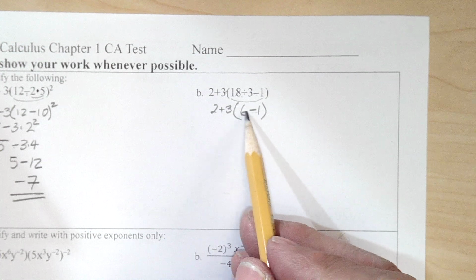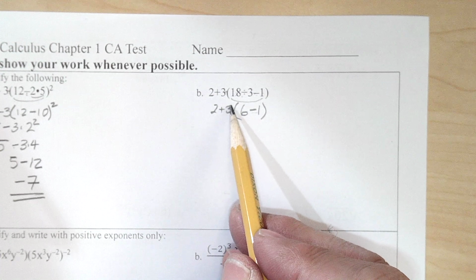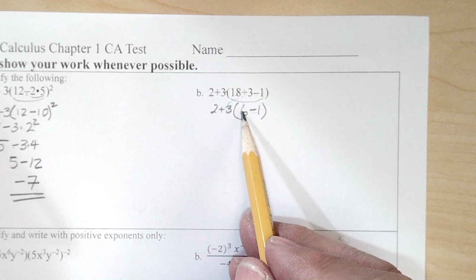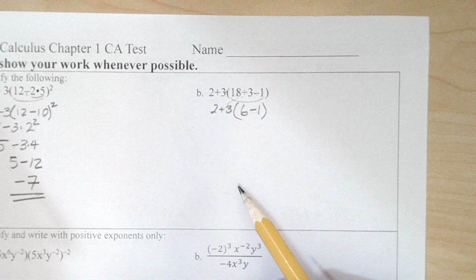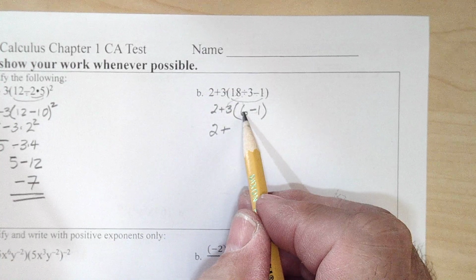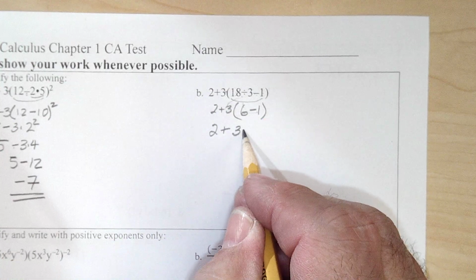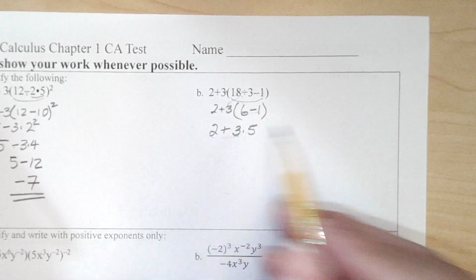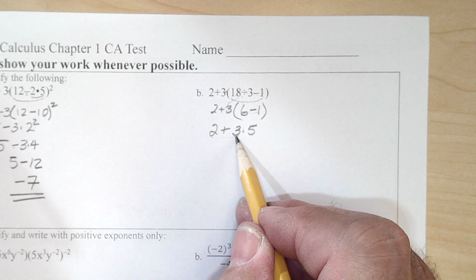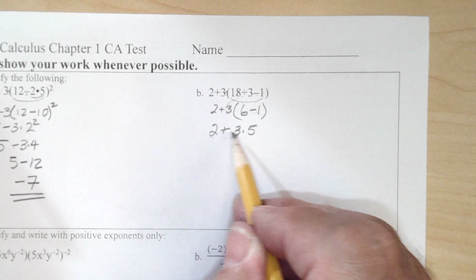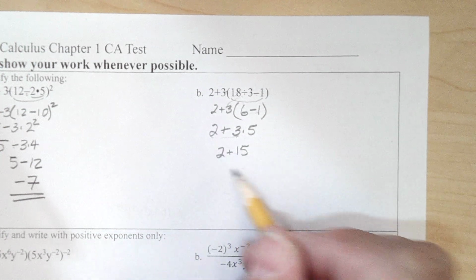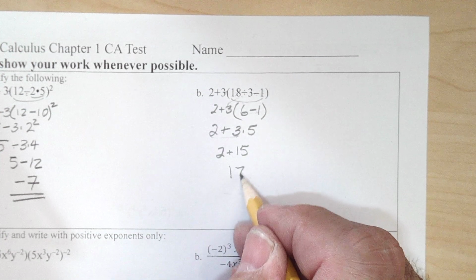And then we have to do this before the 3, or the exception to the rule would be to distribute the 3 to this. You can distribute a number that's times, but you cannot distribute a power. So you get 2 plus, and this is 6 minus 1 is 5, so 3 times 5. It's still tempting to go 3 plus 5 first, or 2 plus 3 first. But times comes before addition, so 3 times 5 is 15. And finally, we get to do the 2 plus 15, which makes 17.